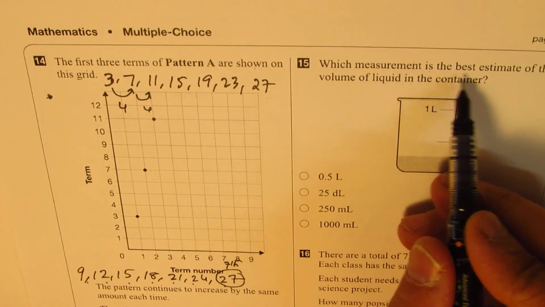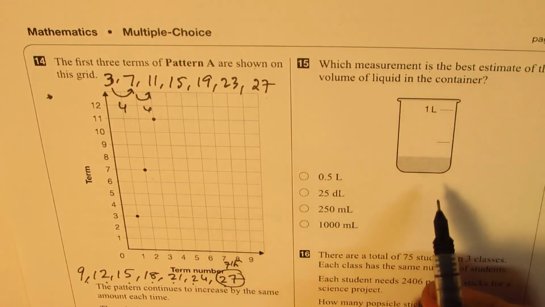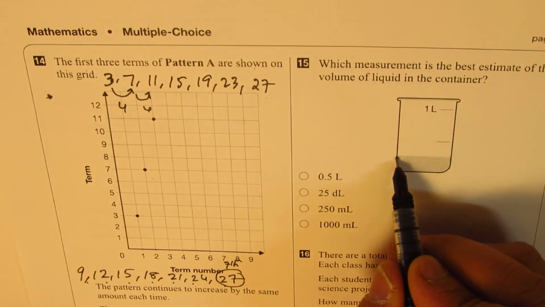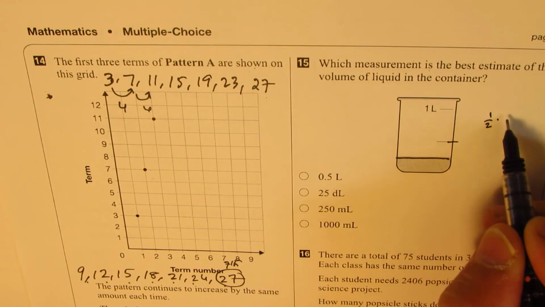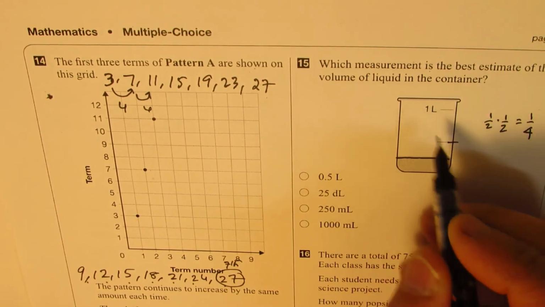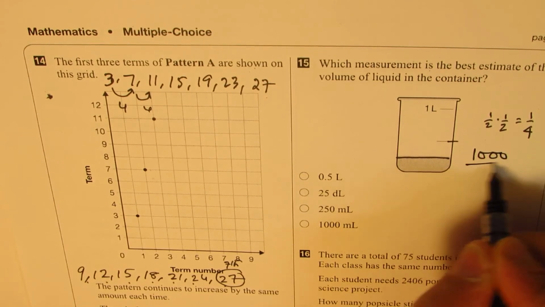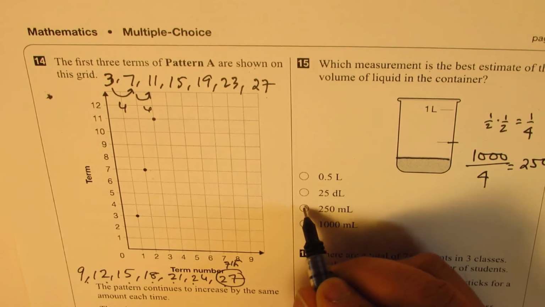Which measurement is the best estimate of the volume of liquid in the container? So it is 1 liter. We only have that much, which seems to be half of half. That means a quarter, right? So we're looking for a quarter of a liter. A liter is 1000 milliliters. You have to divide 1000 by 4 to get the answer, which is 250. So 250 milliliters is the right answer.